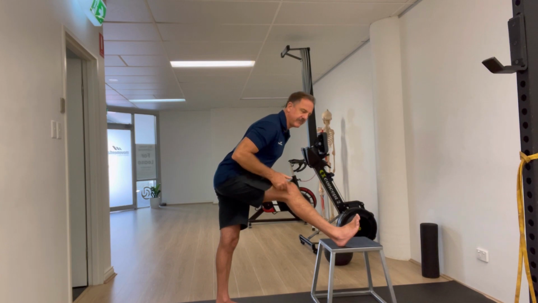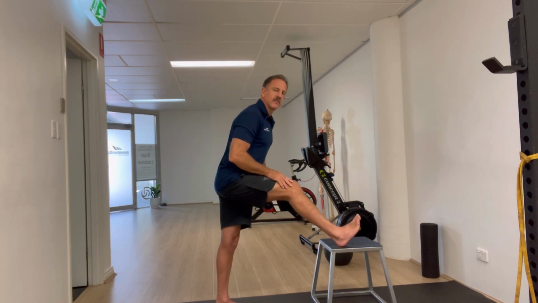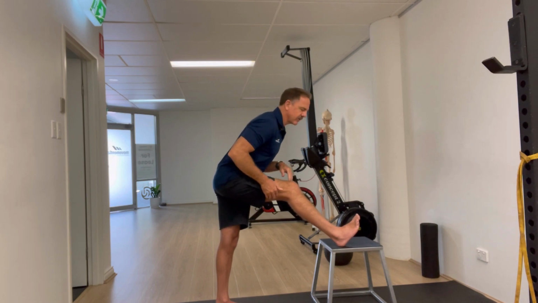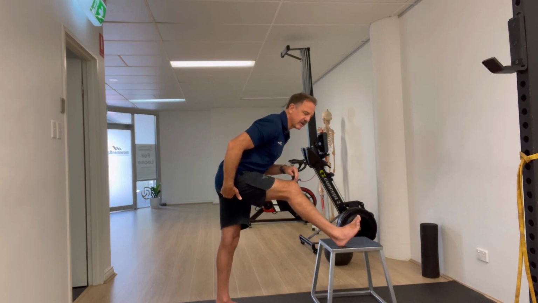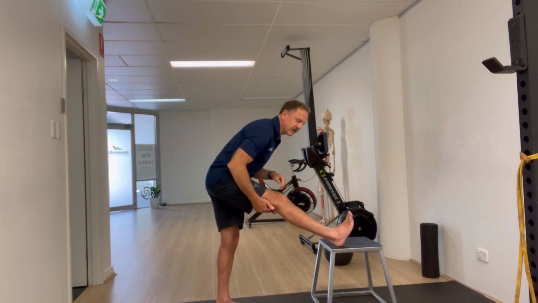You'll notice my knee's bent. So the hamstring is a biaxial muscle, it crosses the hip and the knee. So we can manipulate where we want to feel it. So I want the contraction here for an isometric. I'm going to drive my heel down, feel it up here. If I round my back now, straighten my leg, drive down, I'm going to feel it down lower.